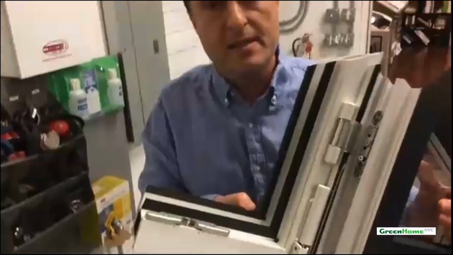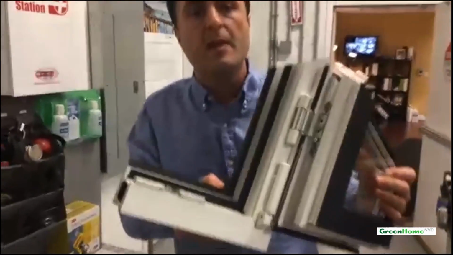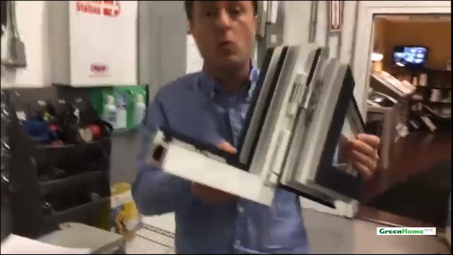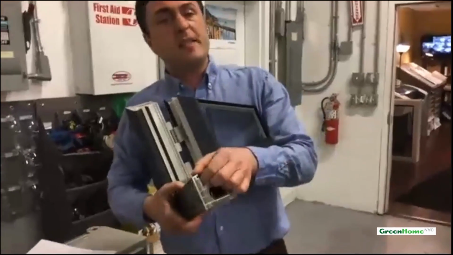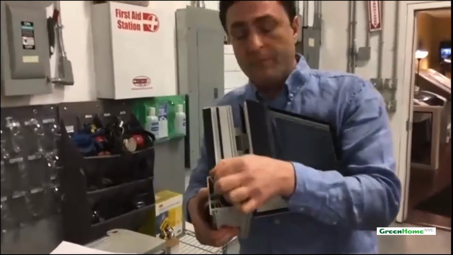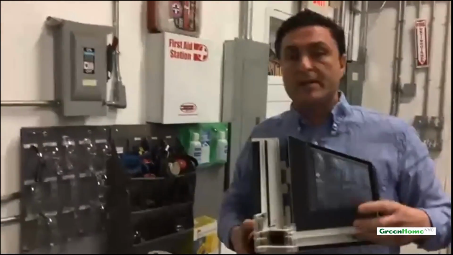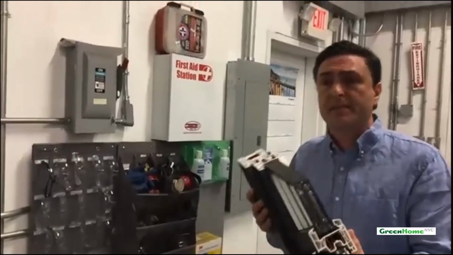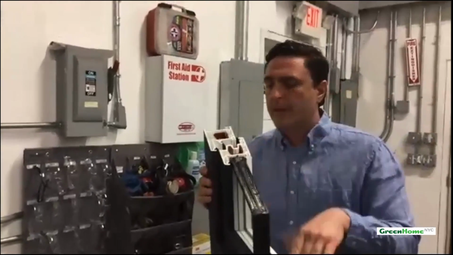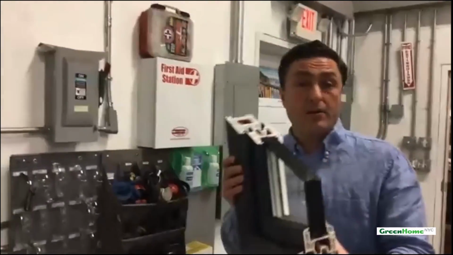It also means that because it's part of the frame system, it carries the same 20-year warranty that the frame carries. Now, if something happened and the gaskets need to be replaced, actually they can be pulled out and replaced. Even though it's co-extruded, other systems have to have their gaskets rolled in later. Ours are co-extruded.